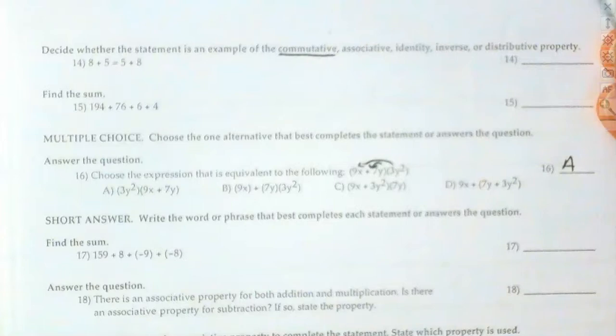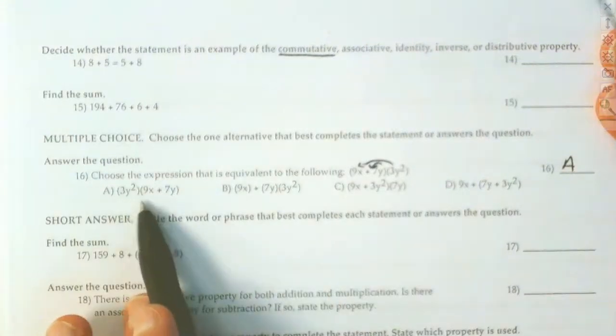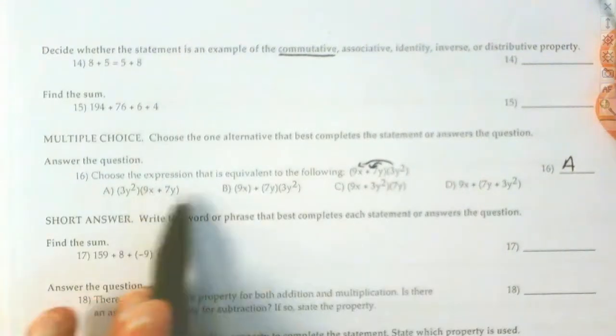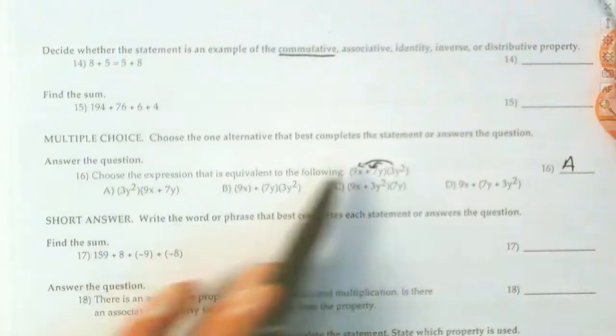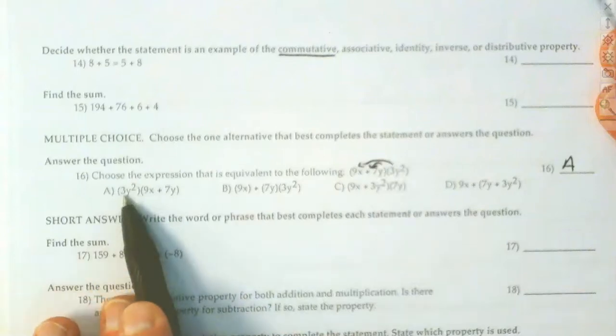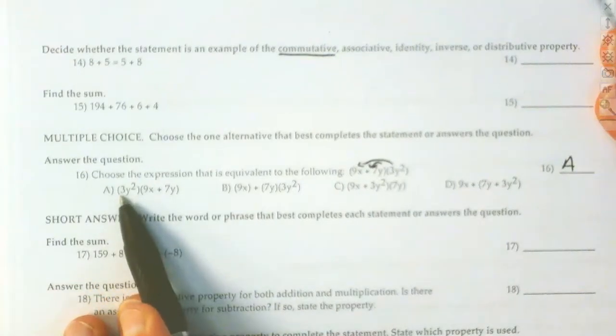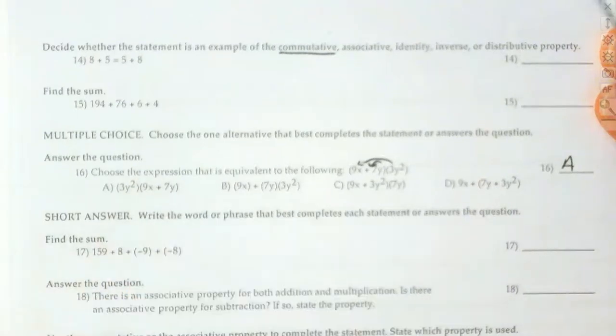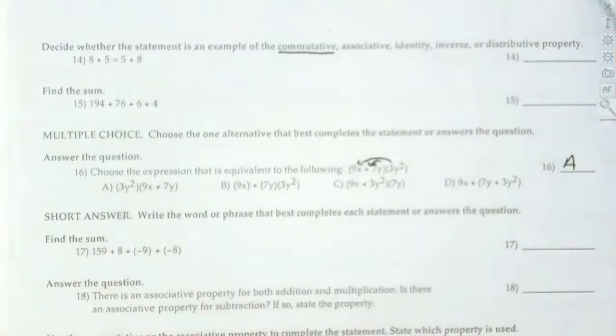Either way. In this case, the only one that matches up is when we just simply did what? Moved it to the front. These are the same. You can either distribute from behind, or you can move it to the front and distribute. Either way is the same. So the one that's going to be the same is going to be answer A, because you can move that 3y squared to the front and use the distributive property.